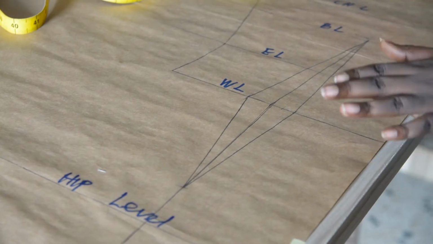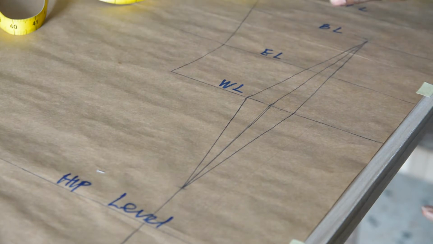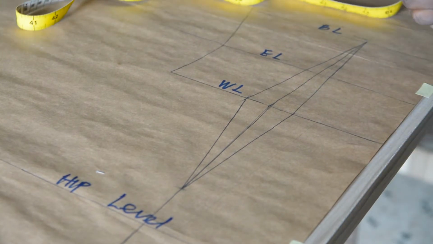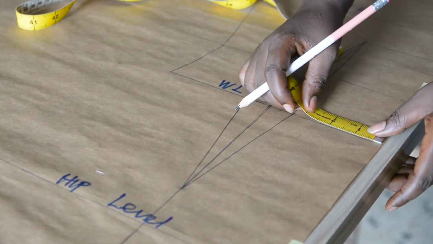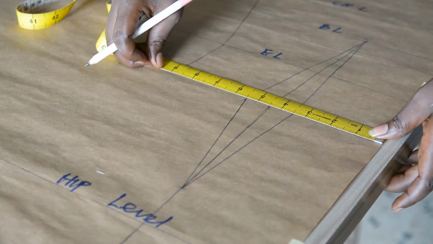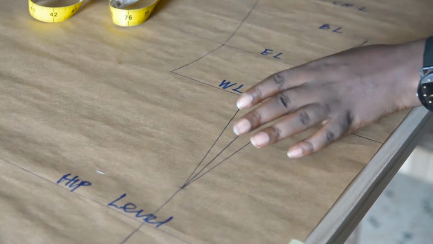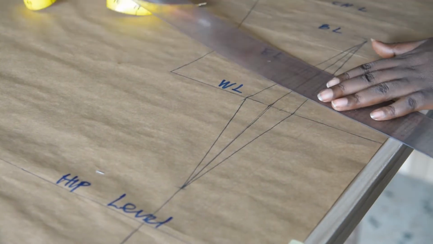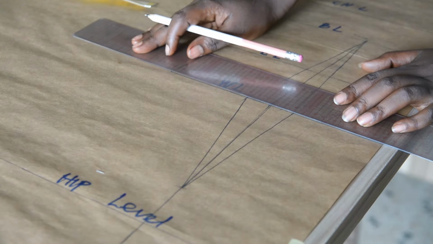After plotting my dart, the next step is to construct the side of the pattern. So I'll be reinserting my waist level measurement because I've added to the dart intake. So this is 9 inches. I will add an extra 1 inch to the waist level.